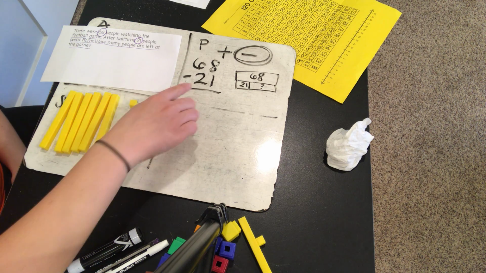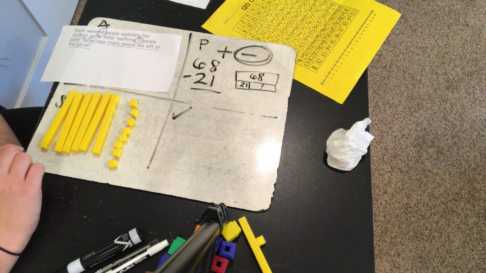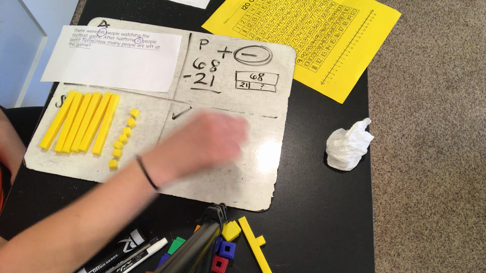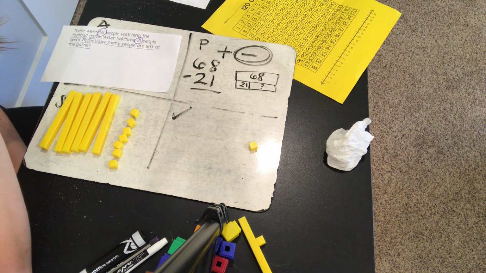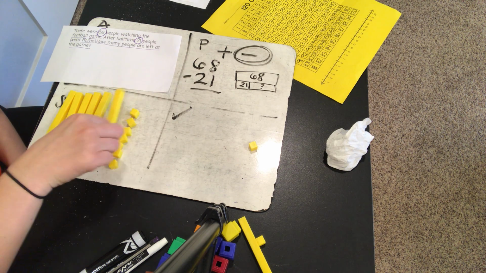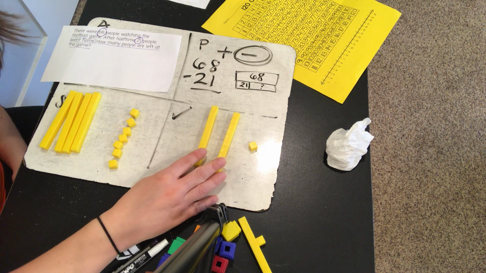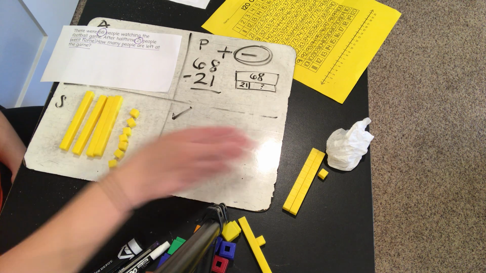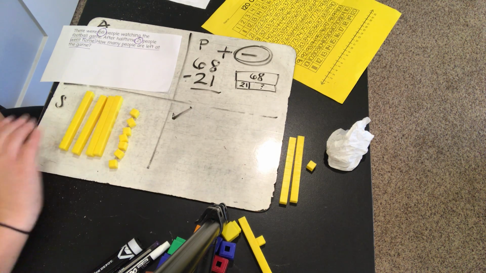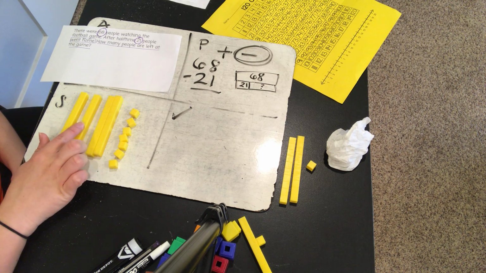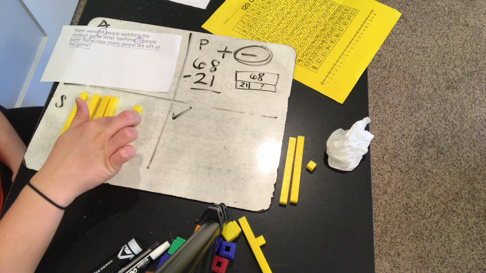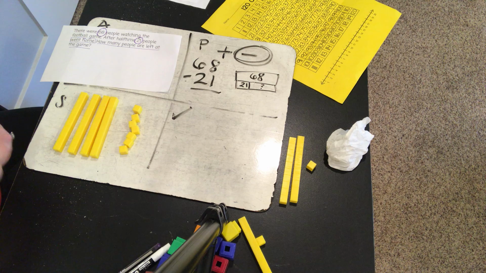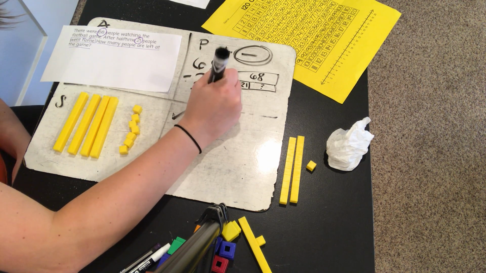Now we're ready to take away 21. So how many ones do we need to take away? There's 1 in 21. So take away 1. And then how many tens? 2 tens. So take away your 2 tens. See, I've taken away 21 here. Now how many are left? Remember, this was the 21 people that went home. How many people are left here? 10, 20, 30, 40, 41, 42, 43, 44, 45, 46, 47. So there are 47 people left at the game.